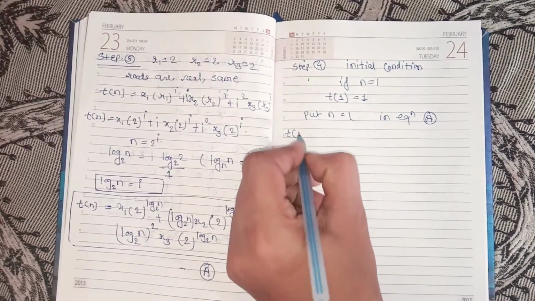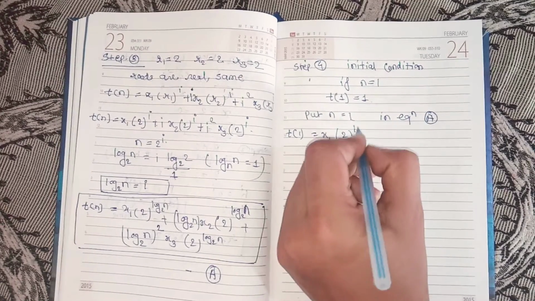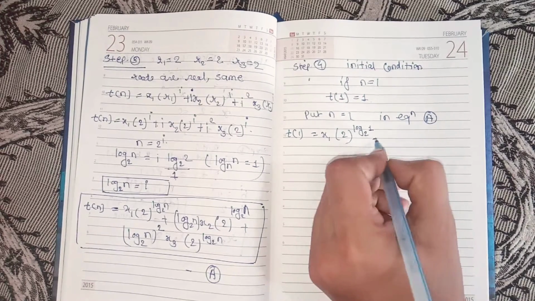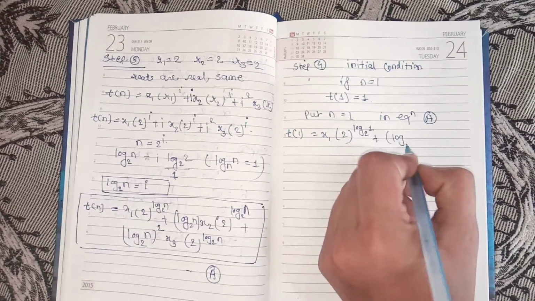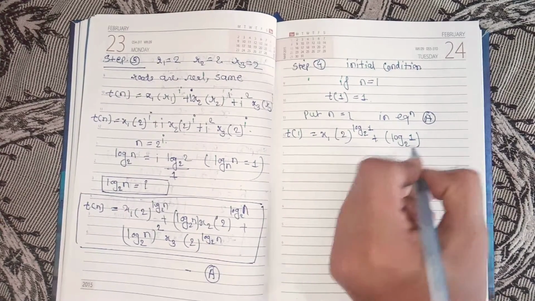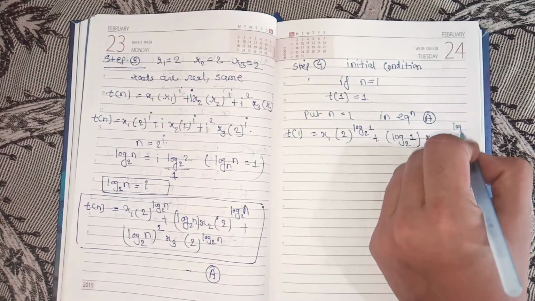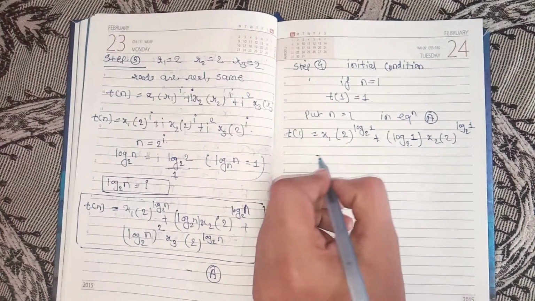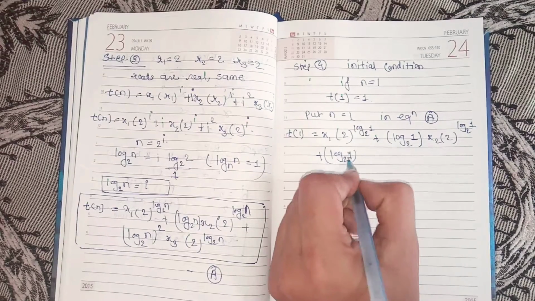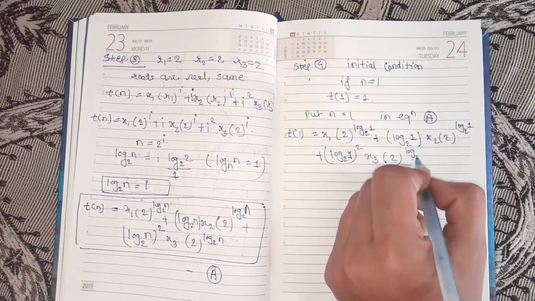So T of 1 is equal to x1 into 2 to the power log base 2 of 1, plus log base 2 of 1 into x2 into 2 to the power log base 2 of 1, plus log base 2 of 1 whole square into x3 into 2 to the power log base 2 of 1.